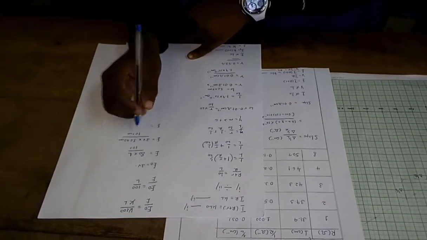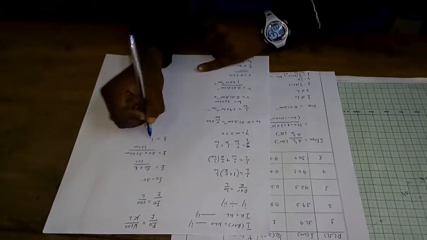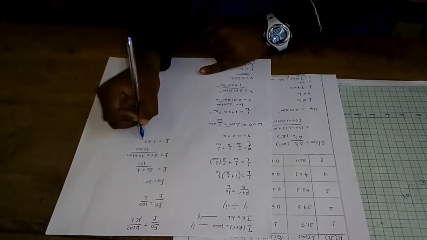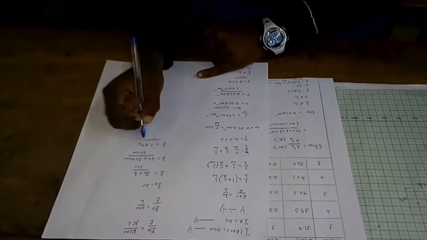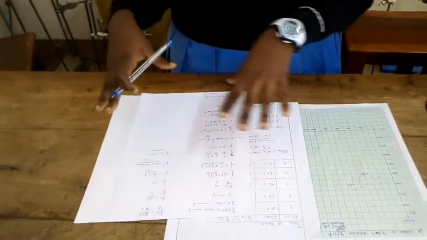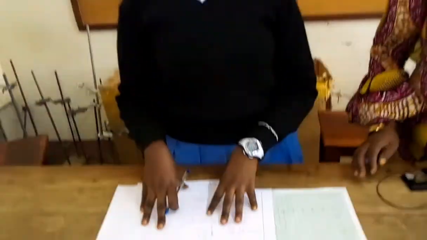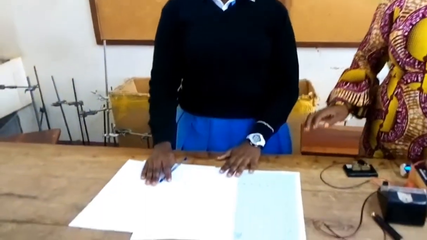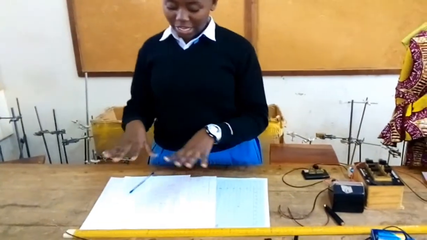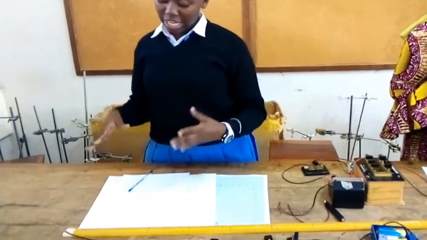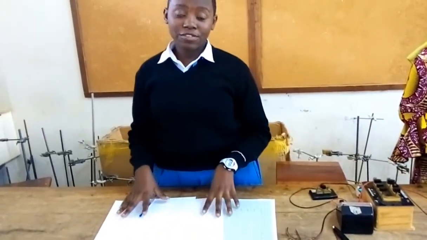When I calculate, I get my e.m.f as 1.57 volts. So up to here, we've already obtained our e.m.f and the internal resistance.